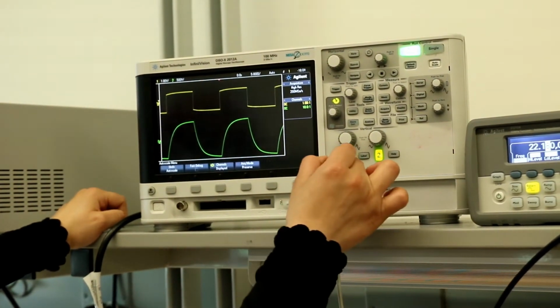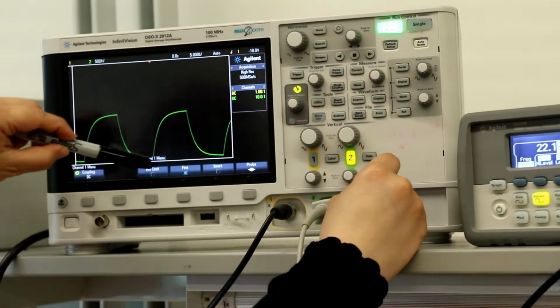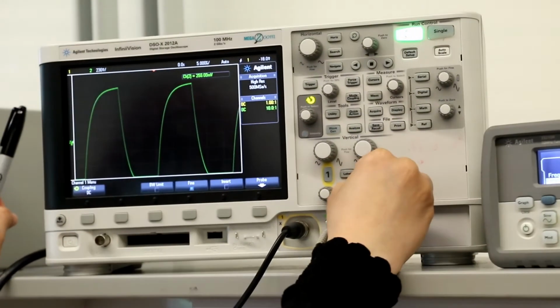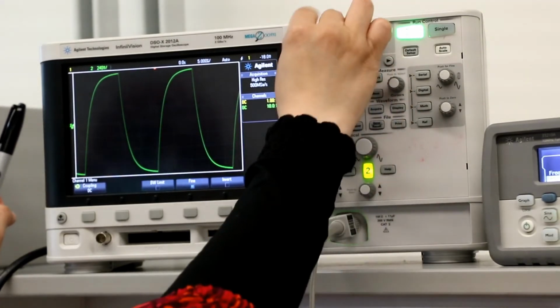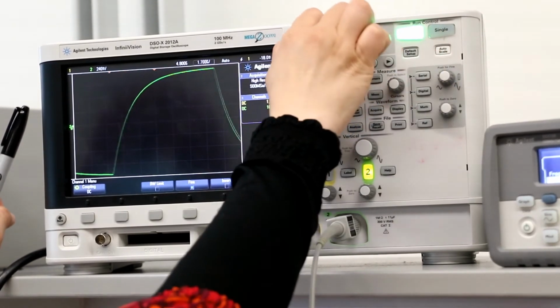We'll turn off channel 1 and then maximize channel 2. We want this part, to move it up and then maximize it horizontally, move it left and right.